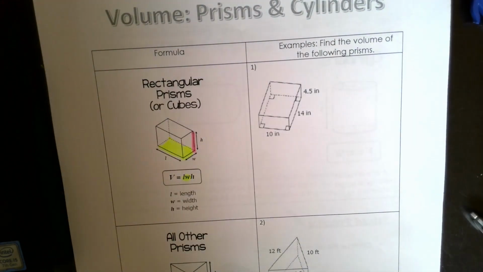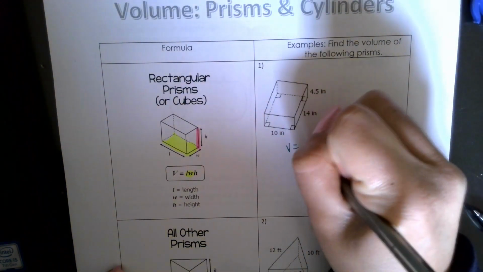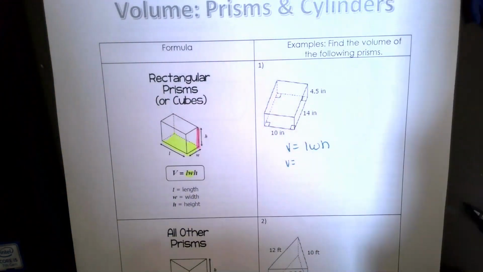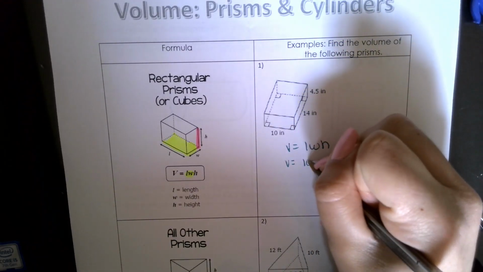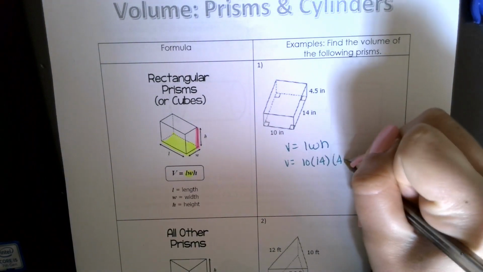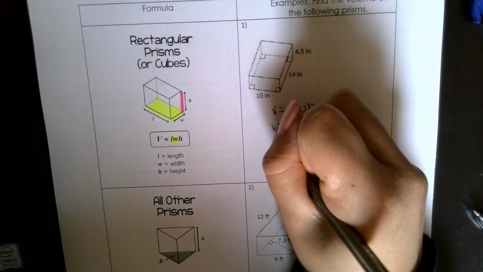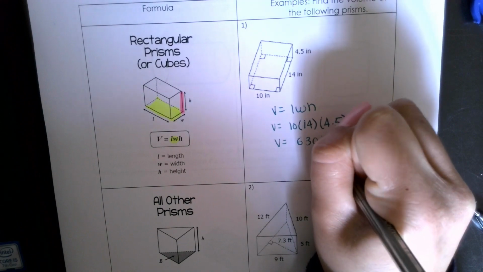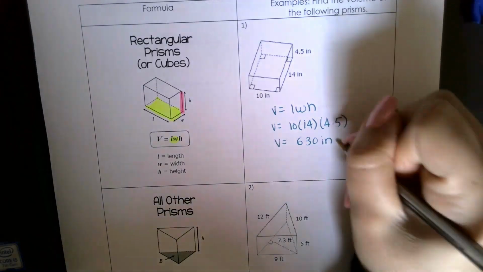Let's go ahead and use our formula. So we're going to have volume equals length times width times height. This is very basic. Just fill in your values. You have the length, 10, times your width, 14, times your height, 4.5. You multiply all three together and your volume is going to equal 630 inches. Now we're dealing with volume, that's being filled up. That's 3D, so it'll be cubed.